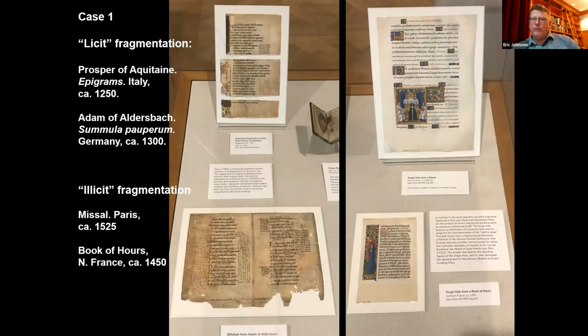The recycling of fragments that have been broken down for whatever purposes and reinstituted into book bindings, or dress forms, or shoe patterns, or saddles, or however they've been recycled. So on the left, we've got a couple examples of what I term licit fragmentation. In each case, we've got the Prosper of Aquitaine fragment at the top, the Adam of Aldersbach fragment at the bottom. These were things that were recycled within the context of book bindings.